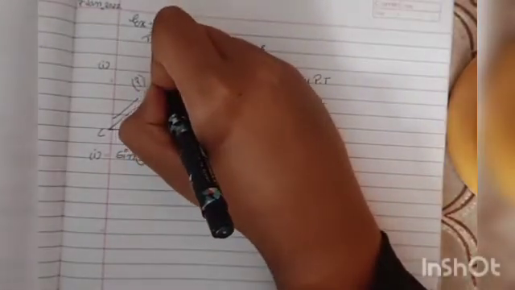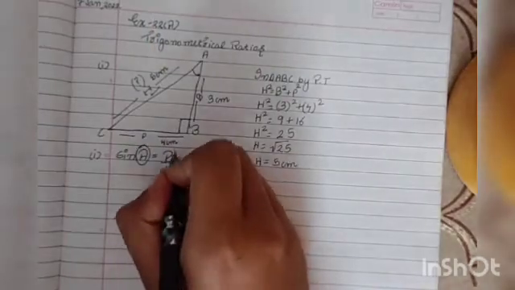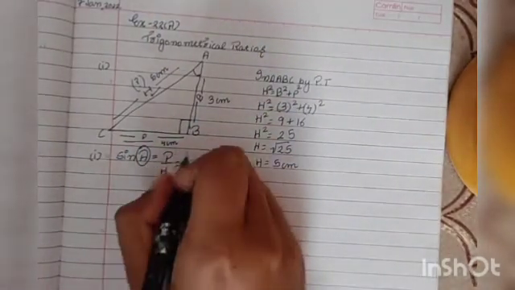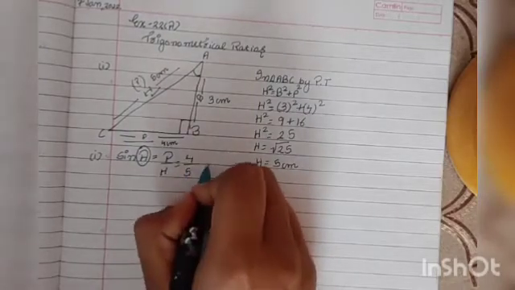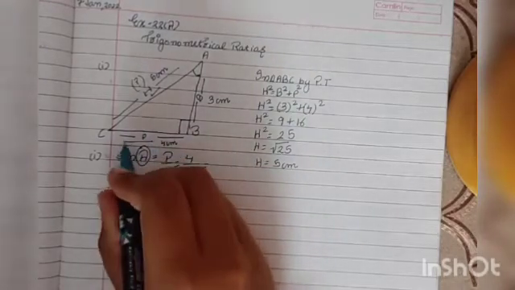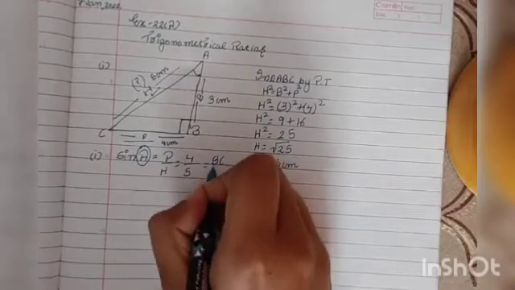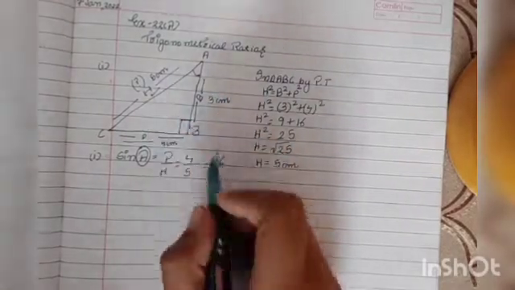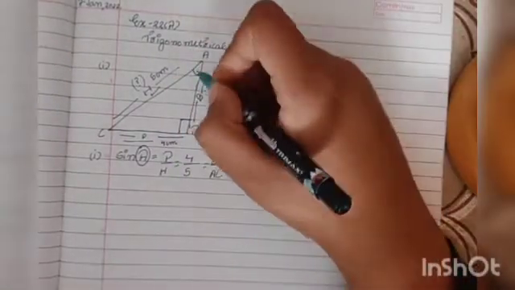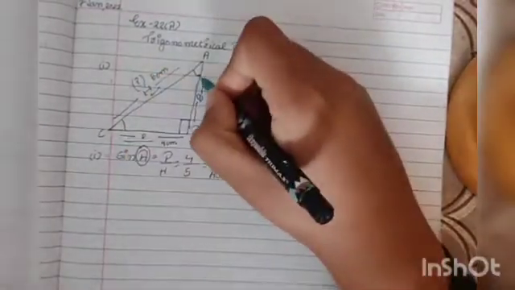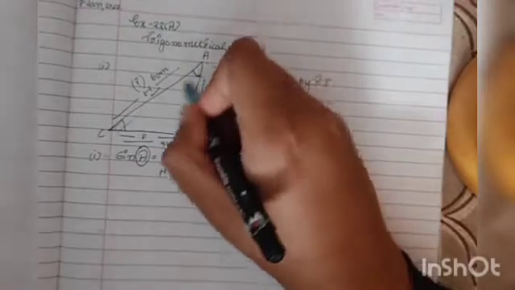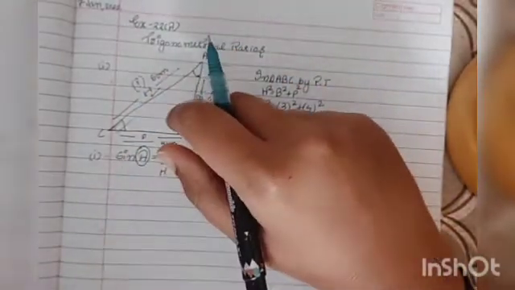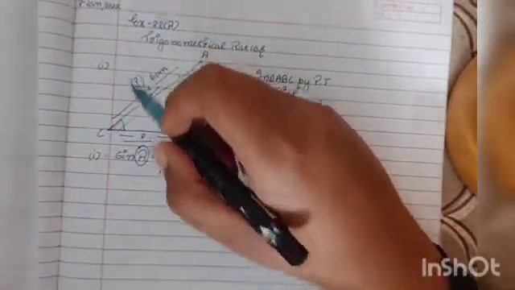So hypotenuse is 5 centimeter. Perpendicular is 4 centimeter. You can also write about the sides: perpendicular was BC, and hypotenuse was AC. Hypotenuse remains the same whichever angle our theta is at. Perpendicular and base may change, but hypotenuse always remains the same.